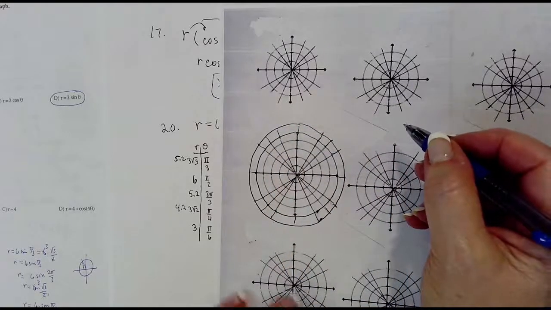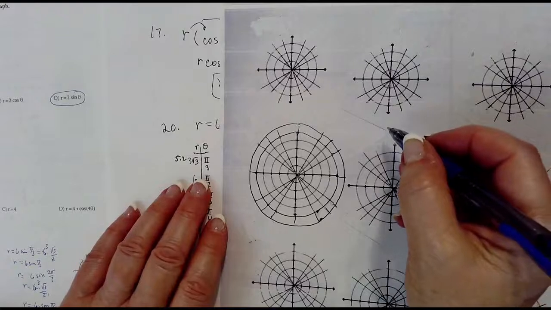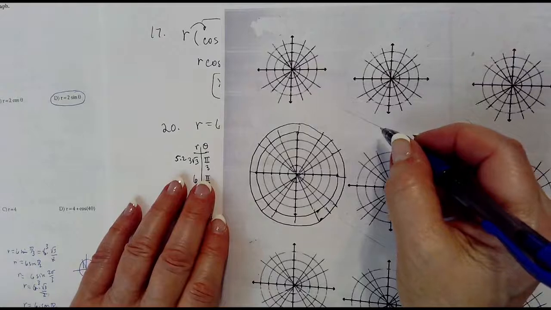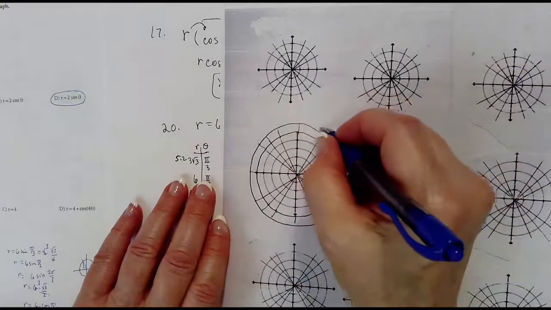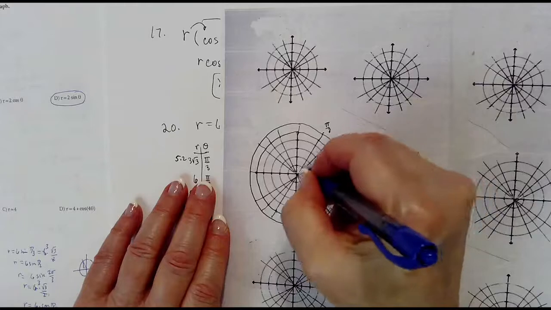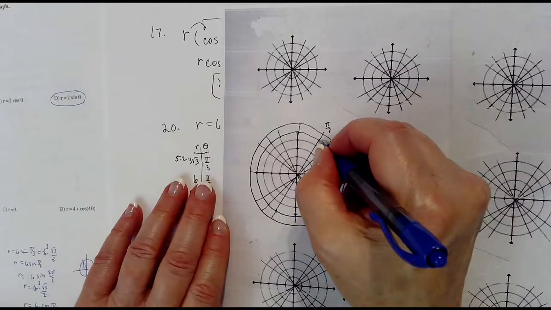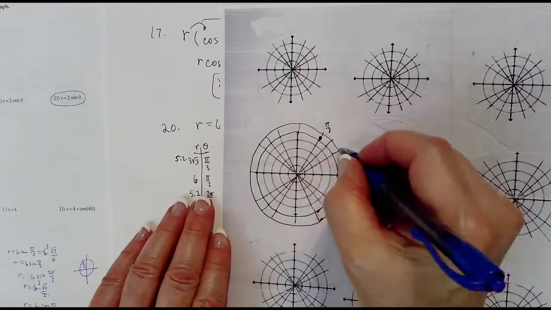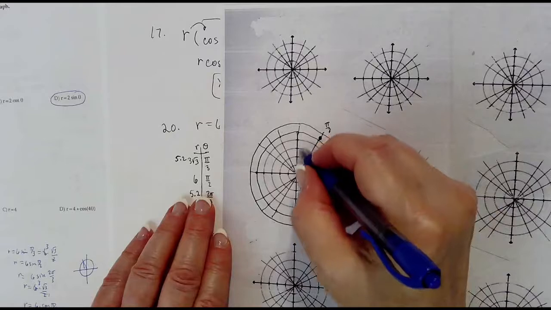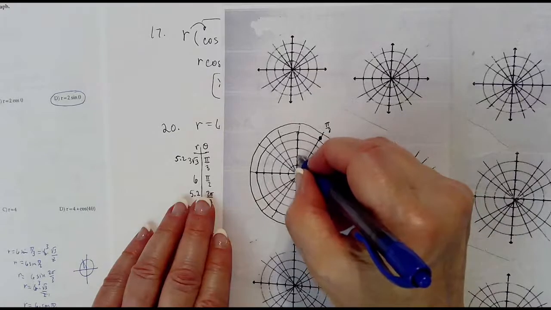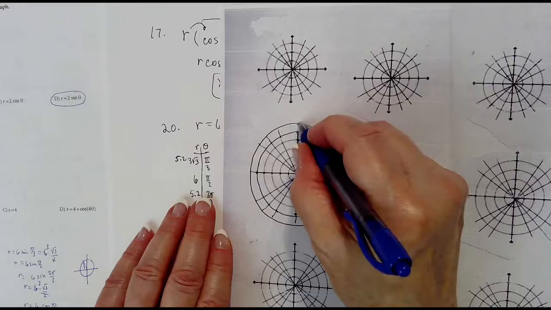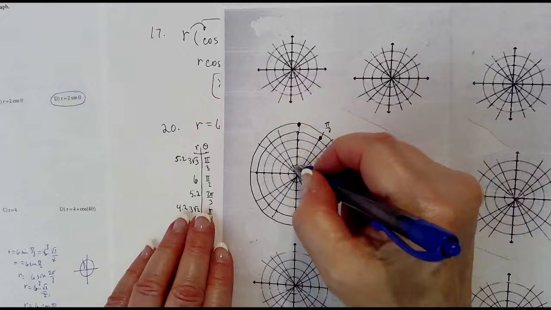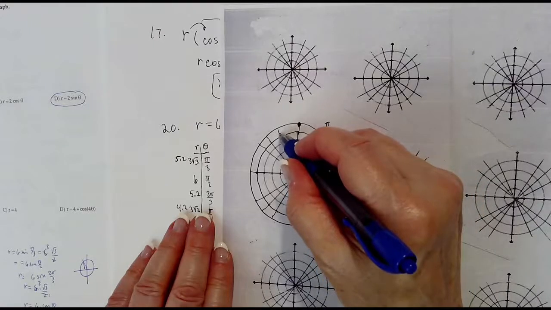All right, so the first one we said we had was pi over 3, and we said that was going to go out 5.2. Here's my pi over 3. So I count out 1, 2, 3, 4, 5.2. My next one is pi over 2 and 6. So pi over 2 gives me here, and 6 would be 1, 2, 3, 4, 5, 6. And then 2 pi over 3 is this next one. So 2 pi over 3 is going to be 1, 2, 3, 4, 5.2 again.